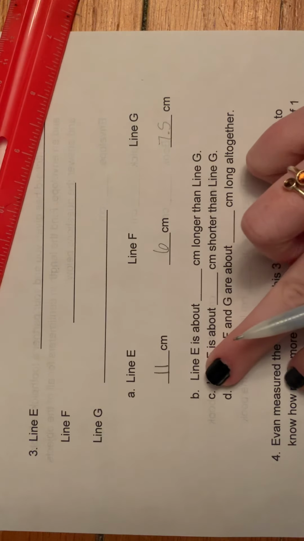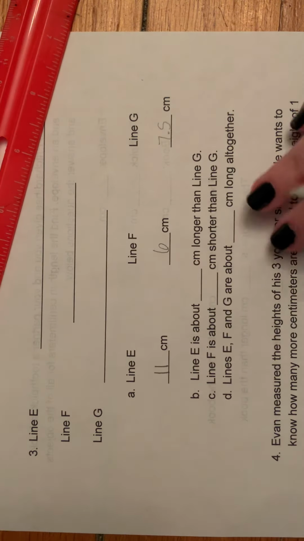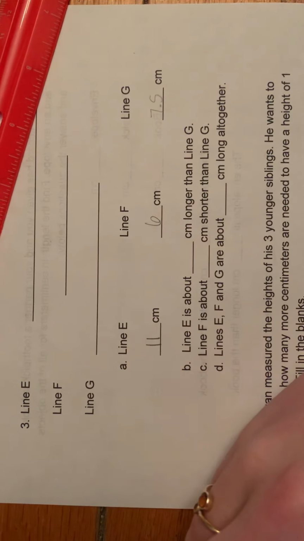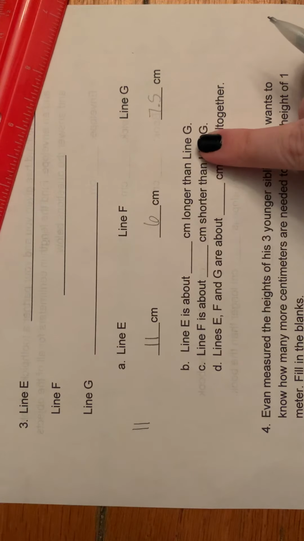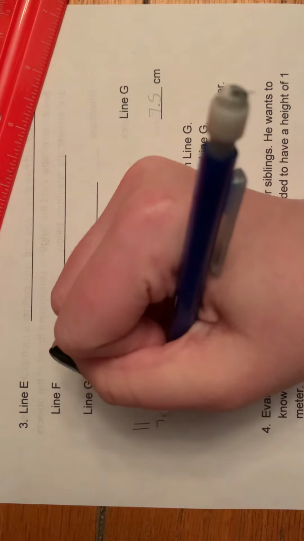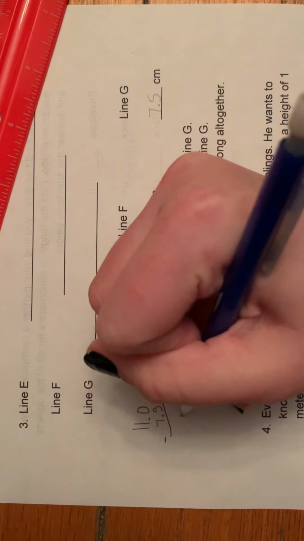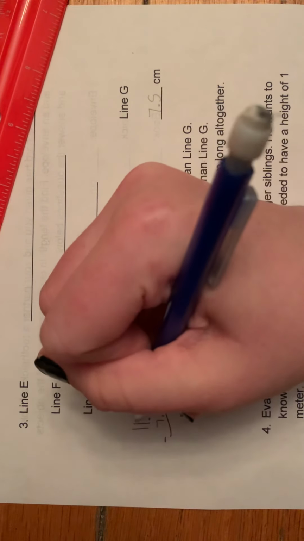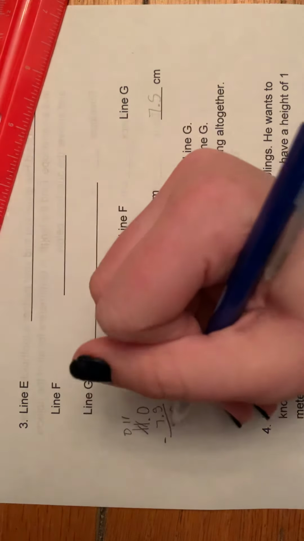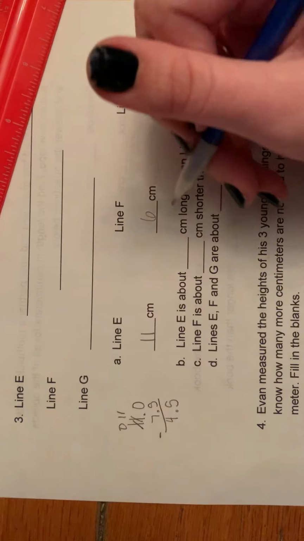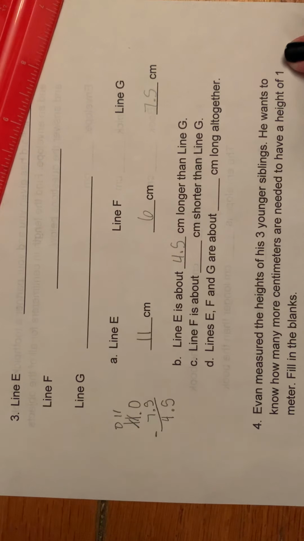So they're asking line E is about blank centimeters longer than line G. So you're going to take the measurement of line E, which is 11 centimeters, and you're going to subtract line G, which is 7.5. So it'll give you, bring down the 0.5, and then you have to cross out. And it leaves you with 4.5. So line E is about 4.5 centimeters longer than line G.